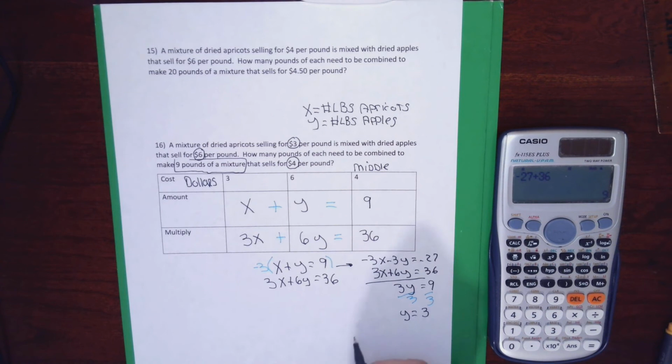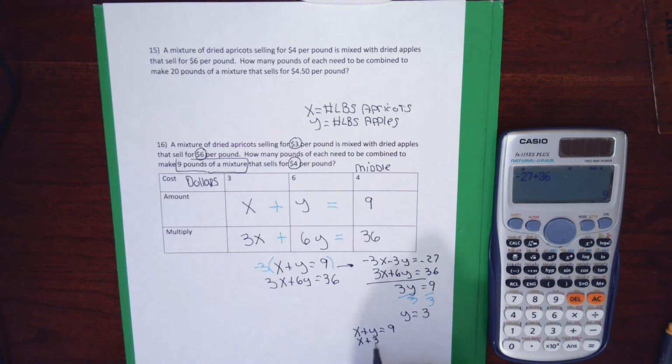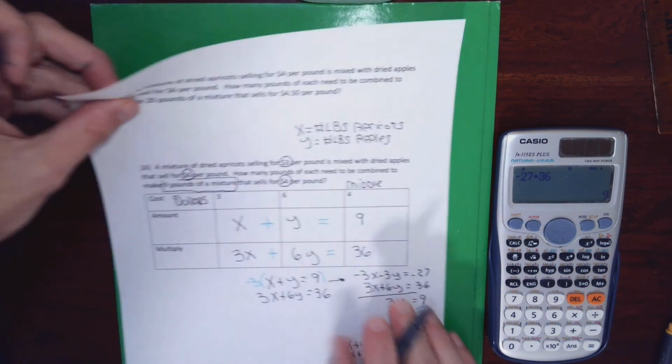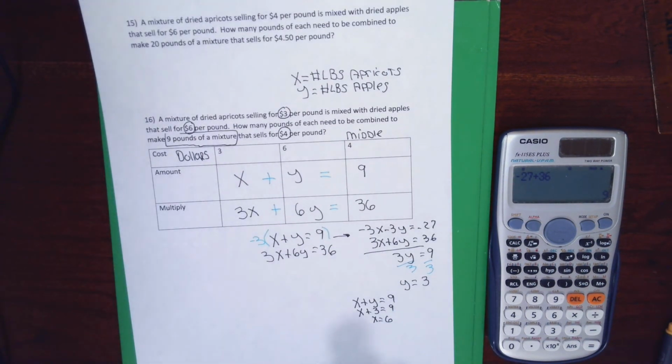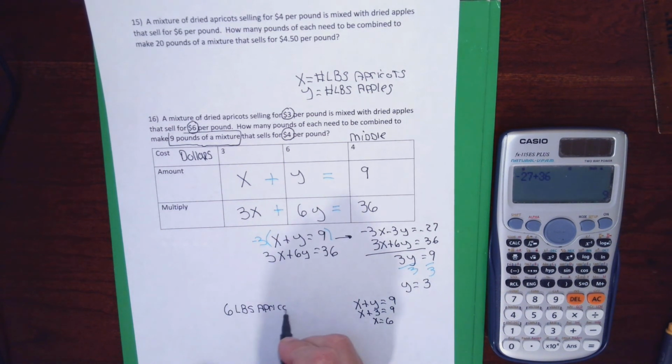I'm going to solve for x. I'm going to use the equation x plus y equal to 9. I'm going to plug 3 in for y, which is the number of pounds of apples. I'm going to subtract 3, and I'll get 6 for x, which is the number of pounds of apricots. For my answer, I'm going to do 6 pounds of the apricots and 3 pounds of the apples.